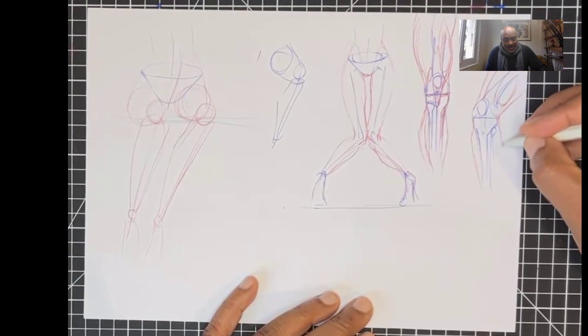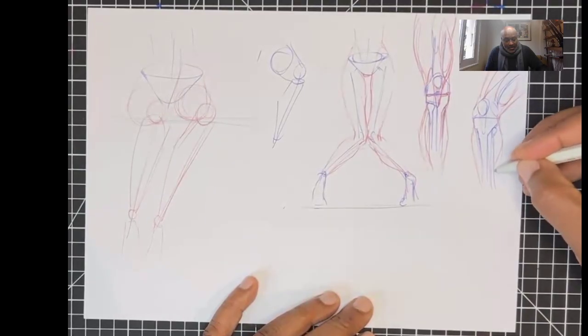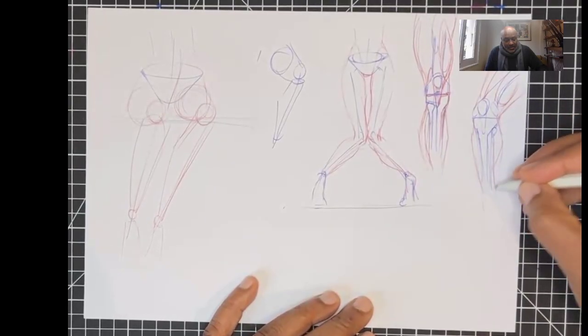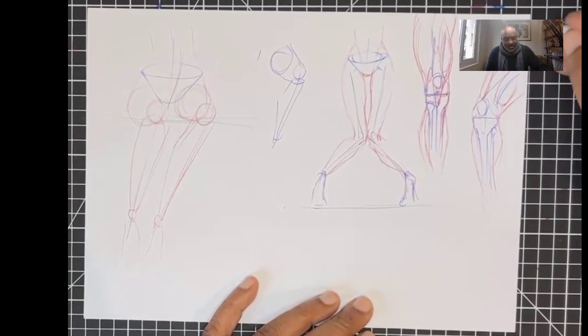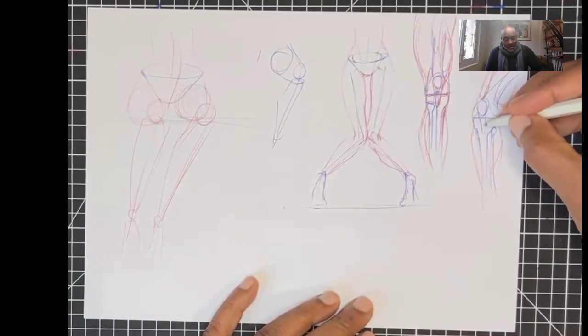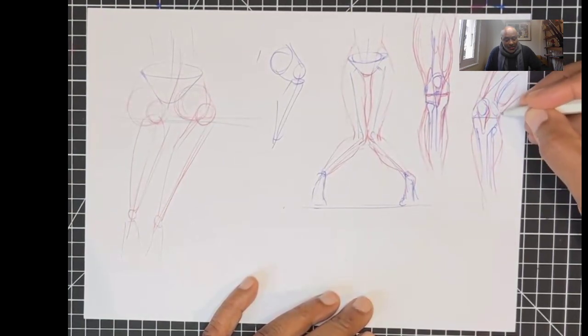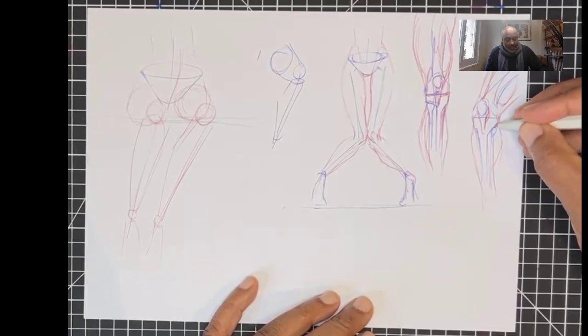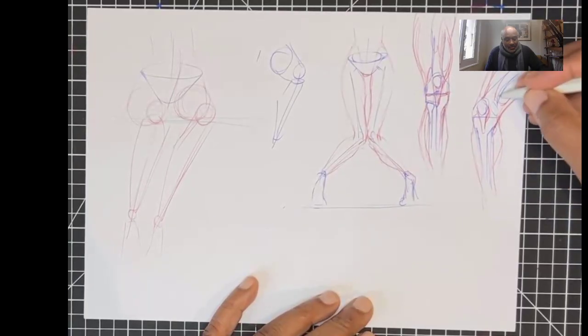And then you add the foot and so on. So that's how you can construct a knee without making it look too weird. Because then you've got an understanding of where the kneecap is, where the shading belongs, and so on. I'm just doing this really, really quickly.